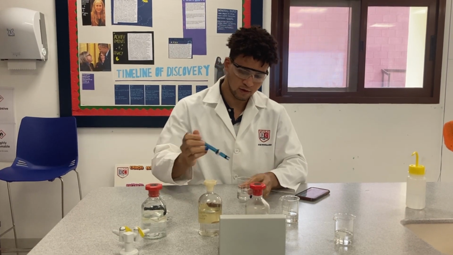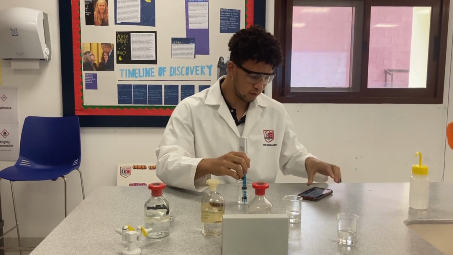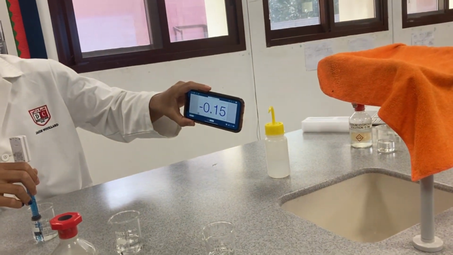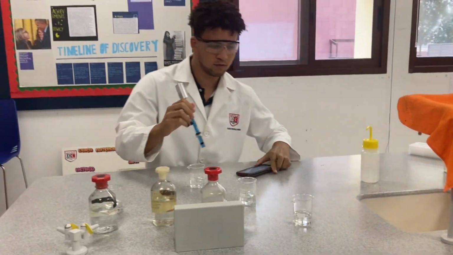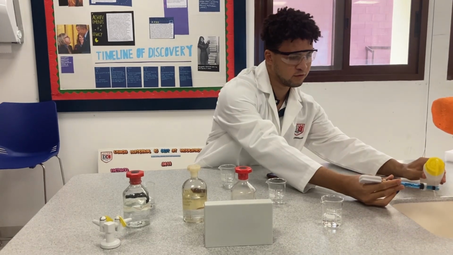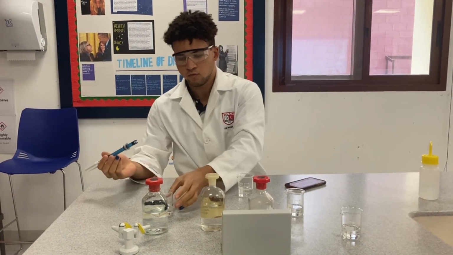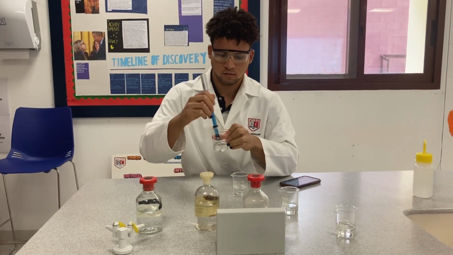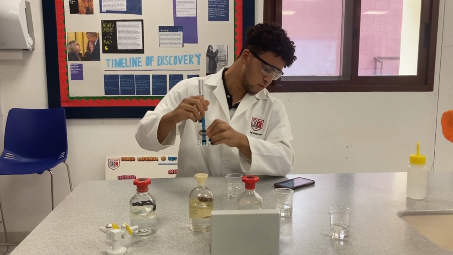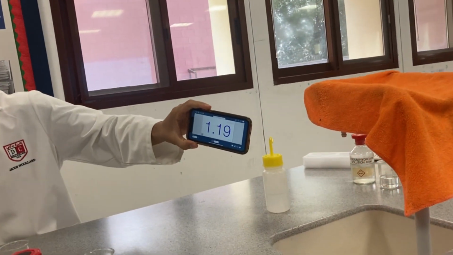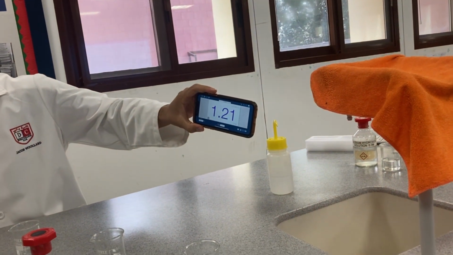Now sulfuric acid dissociates a lot, and it's a strong acid. However, if I show you a weak acid, ethanoic acid, which you will find in vinegar, again, weak acid does not dissociate fully. So it's got a slightly higher pH because it's less acidic.